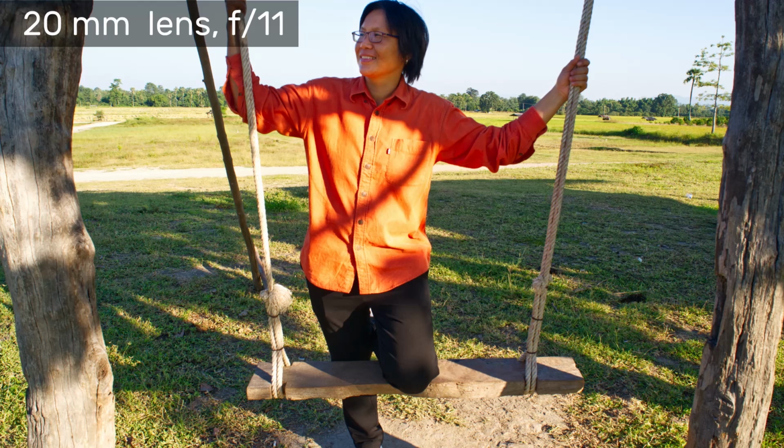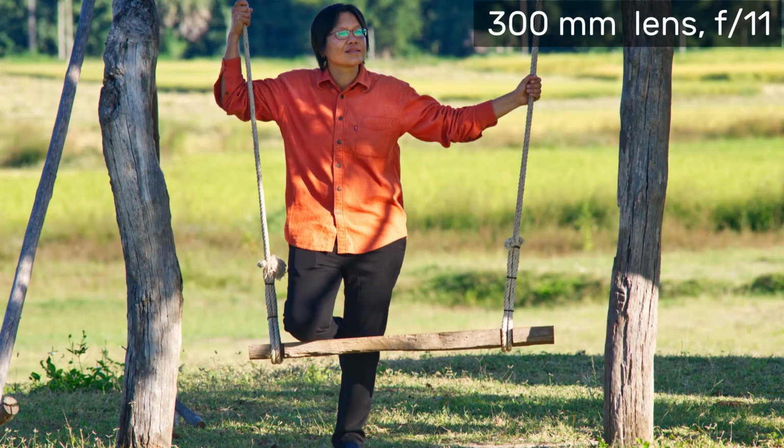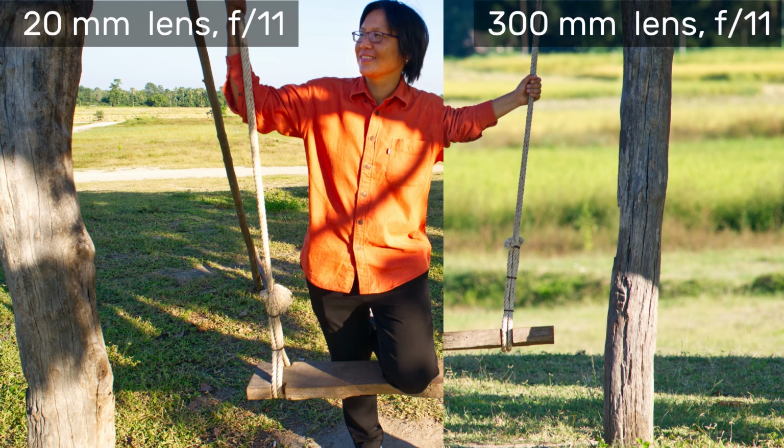Your choice of lens focal length also has an influence on the appearance of the depth of field. Wider angle lenses produce photos that look to have more in focus at any given aperture than tele lenses taking the same photo with the same aperture settings. The longer your lens, the shallower the depth of field will appear.